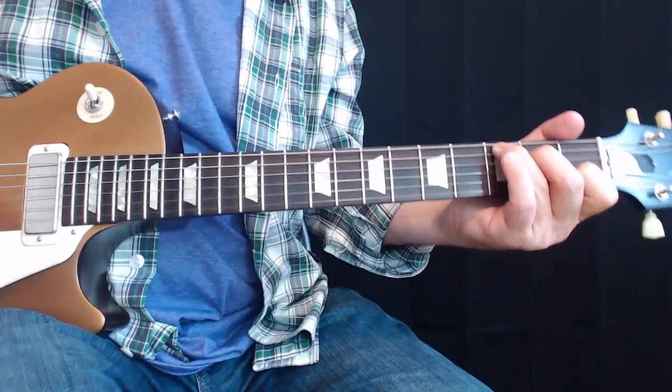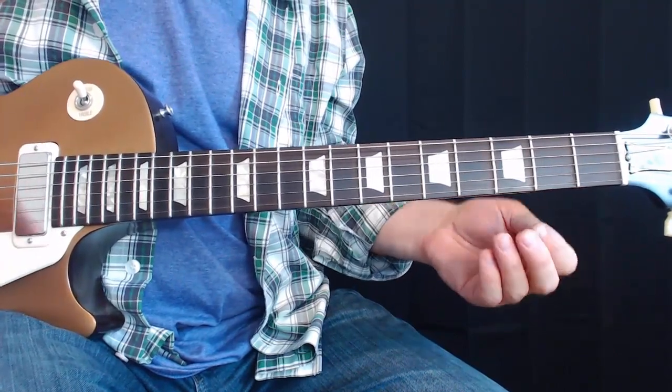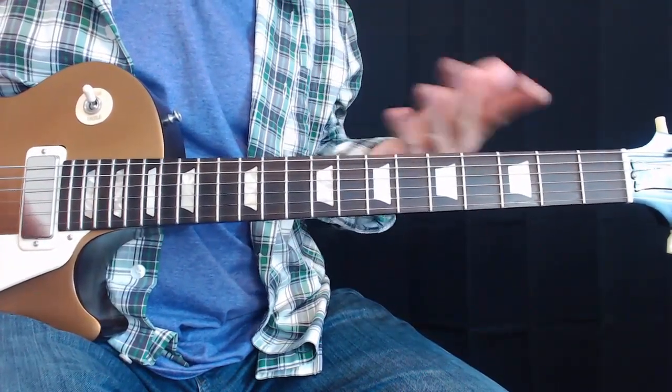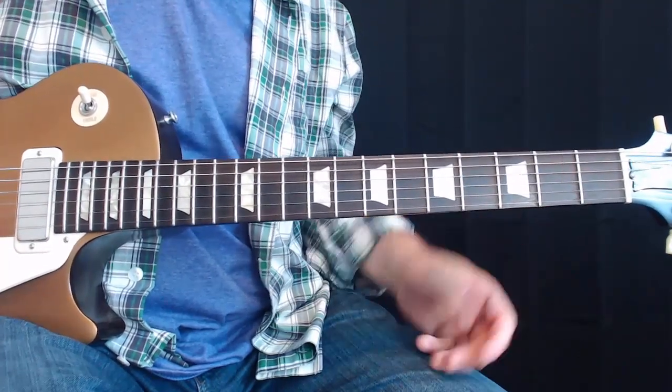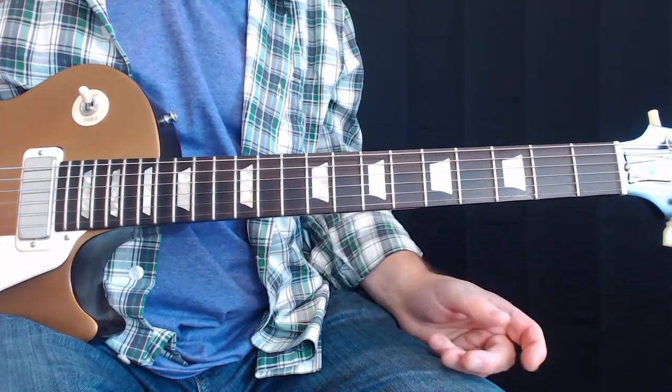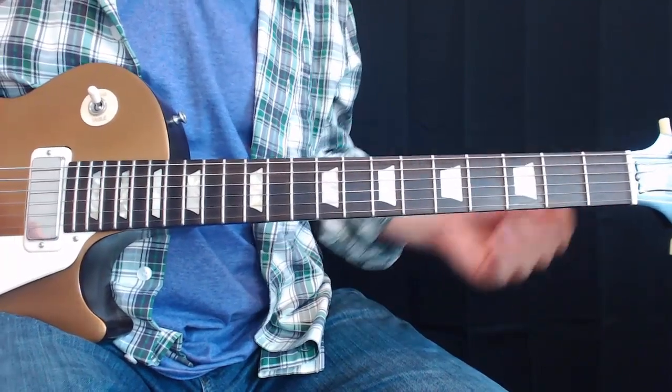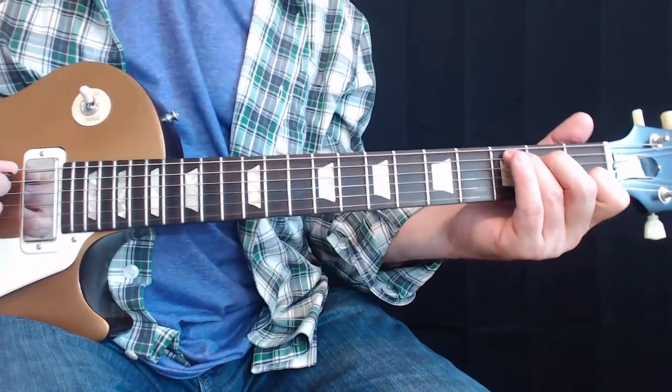Okay, so those are the chords, and let's kind of go over them before I show you how you can play them in a different area and how you can still get some of that movement that's in there, and why you might care to do that. So let's start out with just the chords themselves.